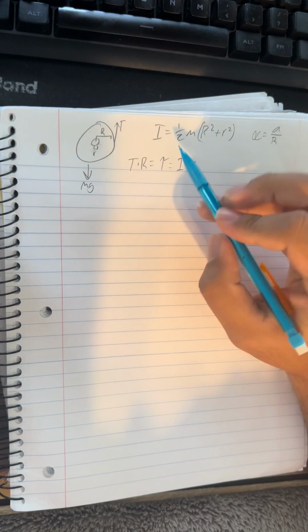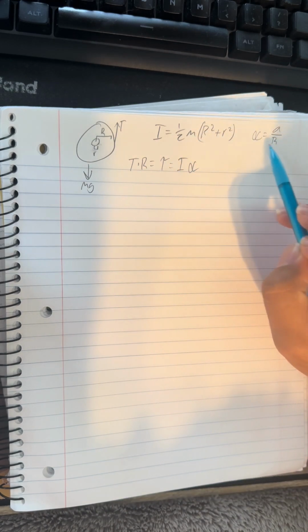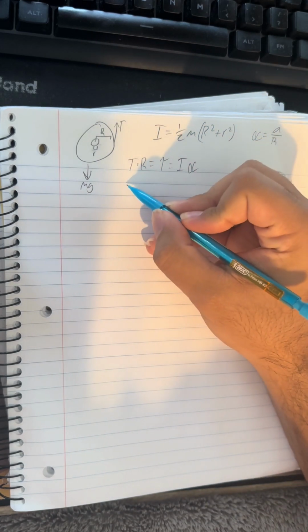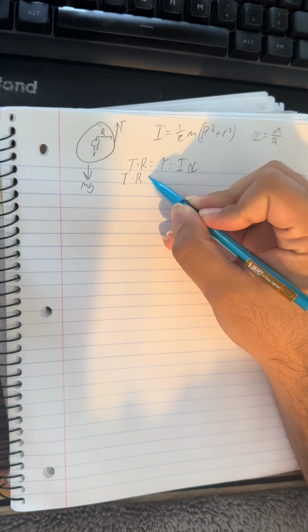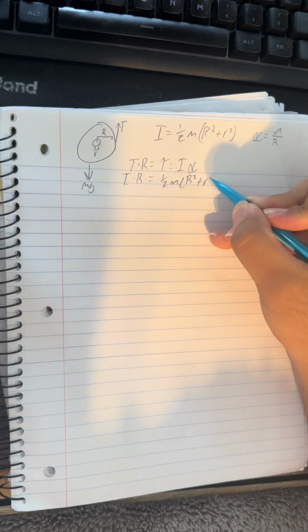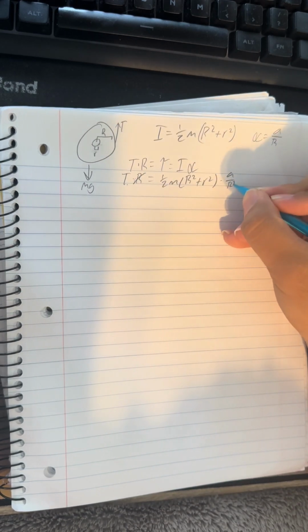alpha. Our inertia is 1/2 m (big R squared plus little r squared), and alpha can be written as the linear acceleration divided by big R. So let's rewrite that as tension times big R is equal to 1/2 m (big R squared plus little r squared) times a over R. Convert the R on this side, square it.